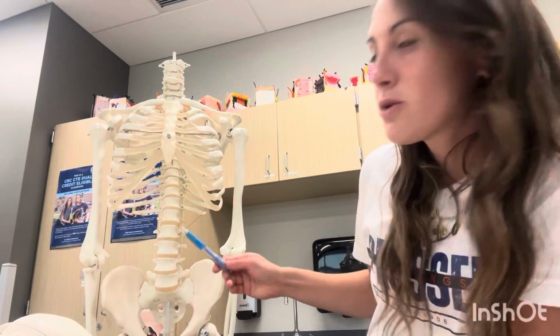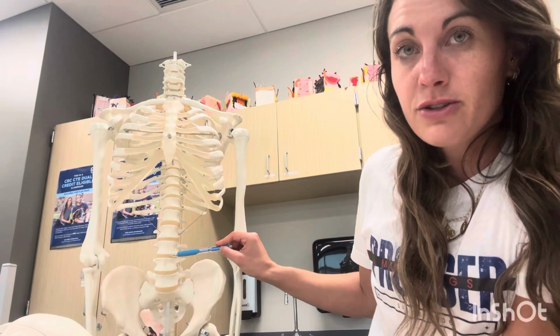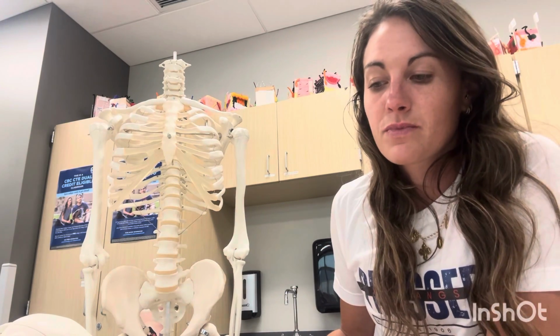And then the last thing on that list, we have the intervertebral discs. Oh yeah, you can see them. So notice that in between every single one of these vertebral bodies is this chunk of cartilage right here. It's actually fibrocartilage, and those are called the intervertebral discs. Okay? All right, that's the axial skeleton.